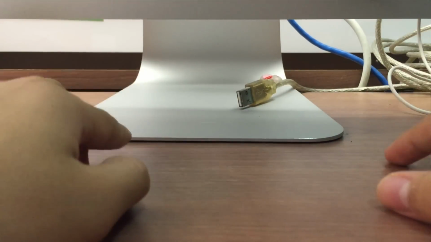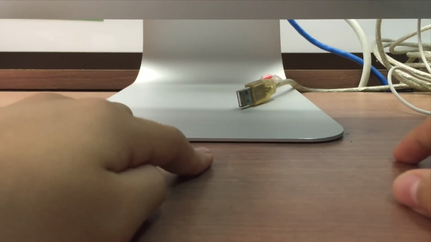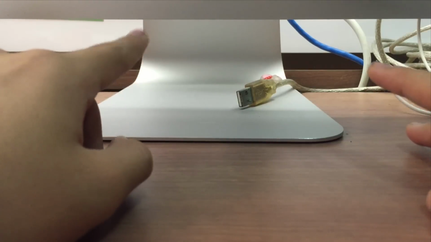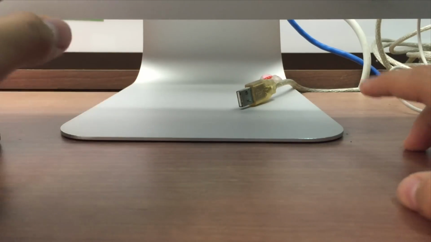U prime, L prime, U, L, U, F, U prime, F prime to move it to the left, and U, R, U prime, R prime, U prime, F prime, U, F to move it to the right.